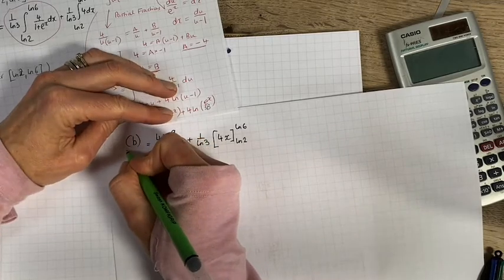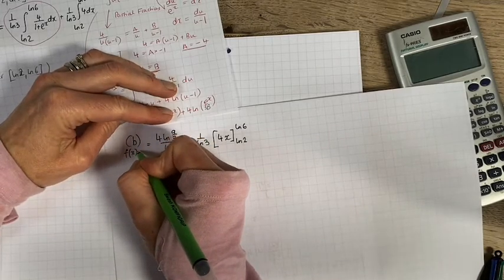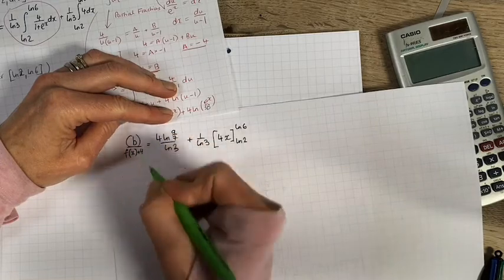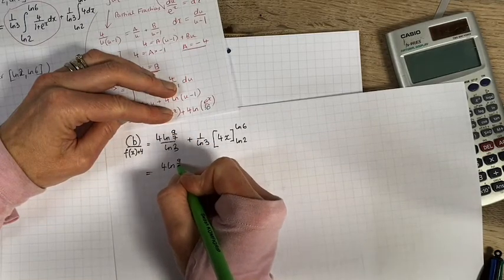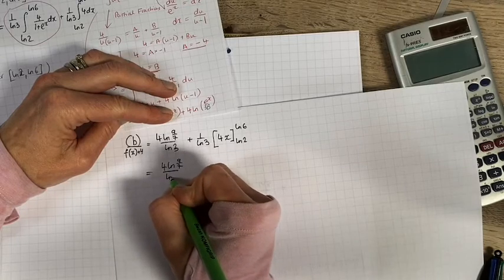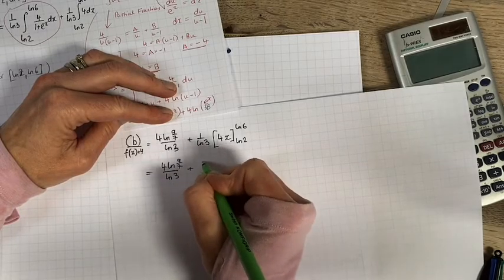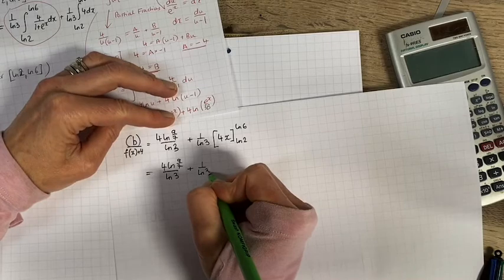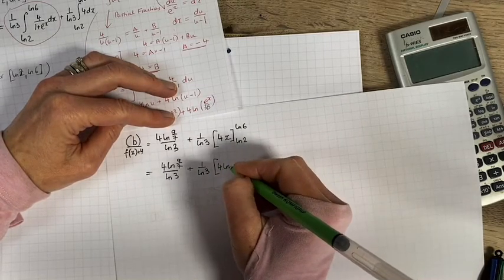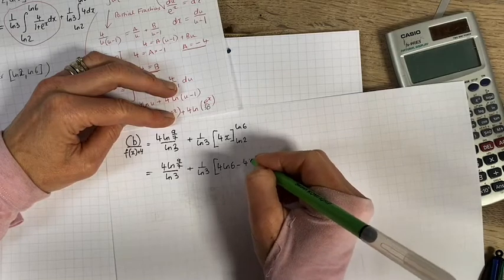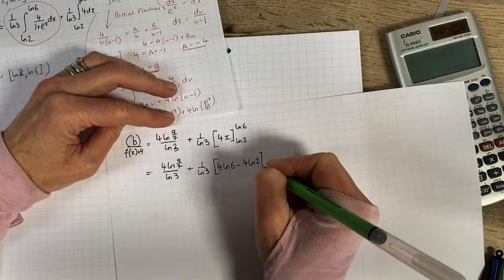So this is f bar plus 4, the mean value. So it's 4 ln 9 over 7 over ln 3, plus 1 over ln 3. We're going to put 4 ln 6 minus 4 ln 2.